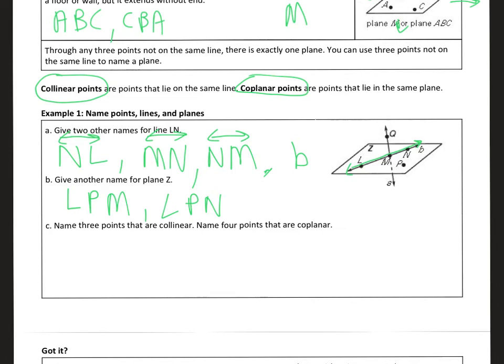Next, naming 3 points that are collinear. 3 points that lie on the same line. There's really only one option here. L, M, and N. Point L, point M, and point N. Those are the only ones. Now Q and M are collinear, but there's only 2 of them on that line, right?